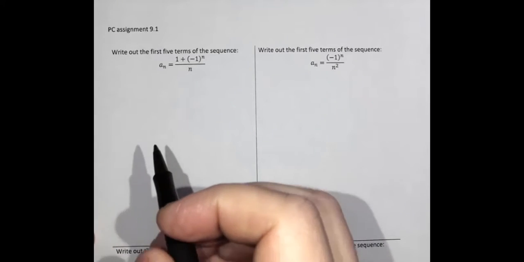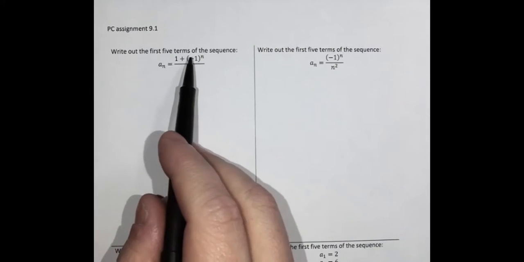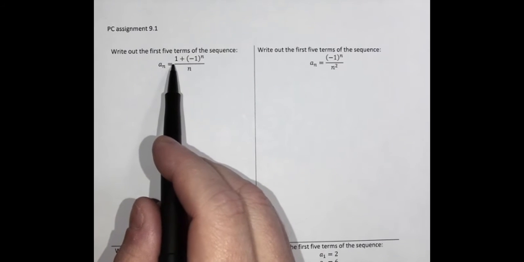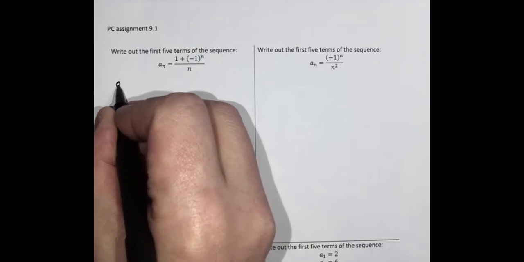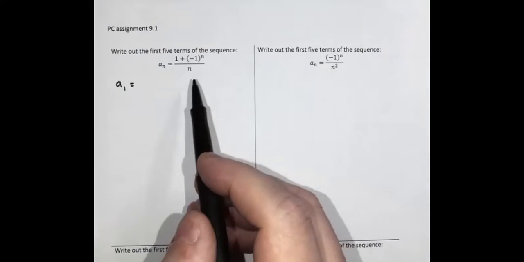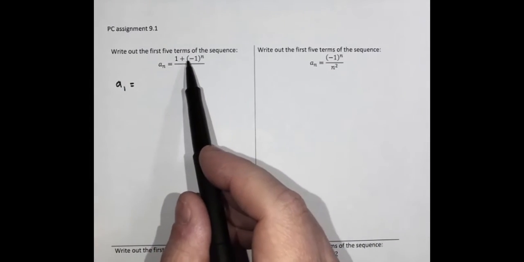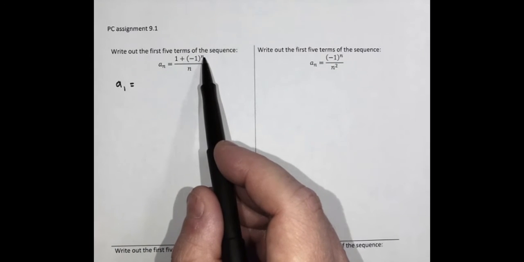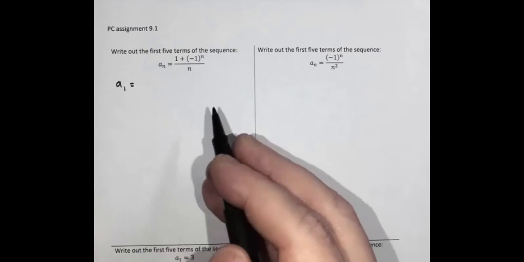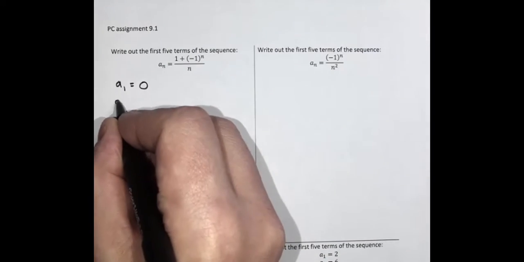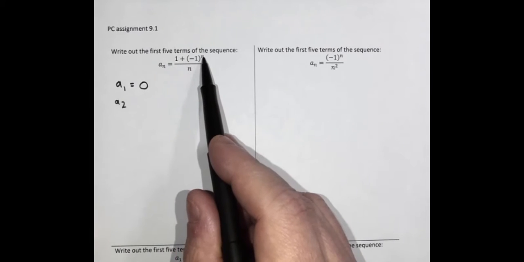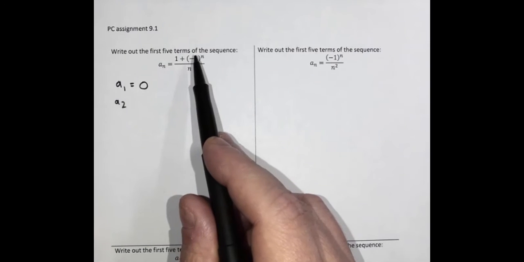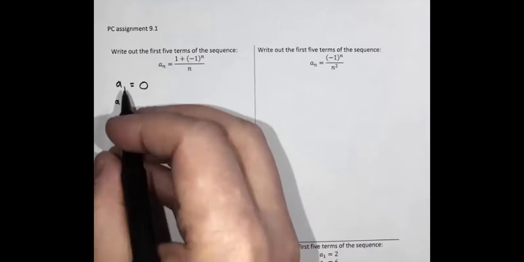Hi there. Okay, so the first problem is asking us to write out the first 5 terms of the sequence a sub n equals (1 plus negative 1 to the nth power) over n. So a sub 1 would be what we get when we replace n with 1. Negative 1 to the first power is negative 1, and 1 minus 1 is 0. So that completes a1. For a2, we would be performing 1 plus negative 1 squared. Negative 1 squared is 1, so we get 1 plus 1 is 2, and 2 over 2 is equal to 1.